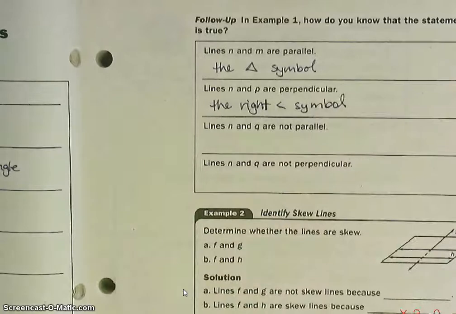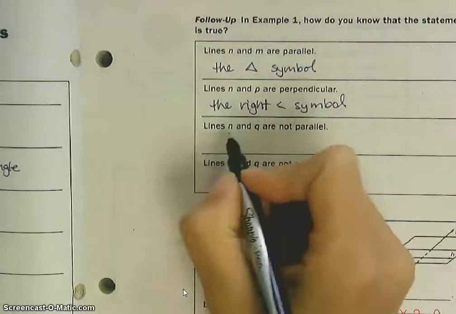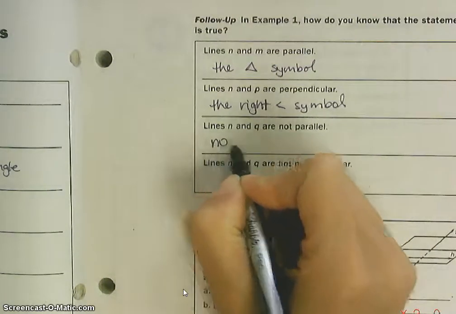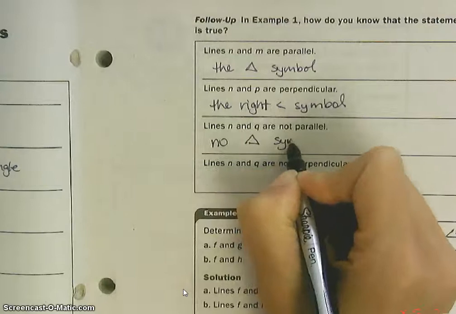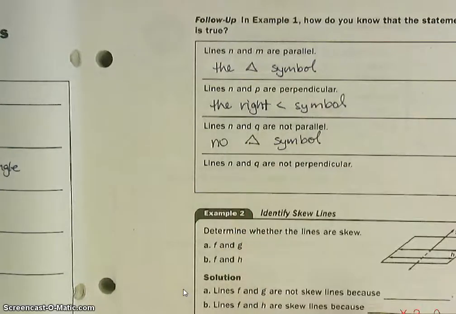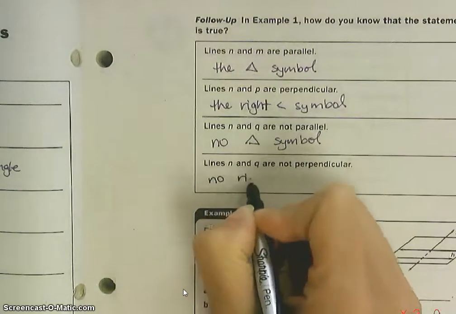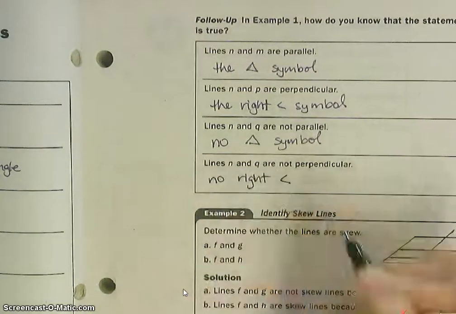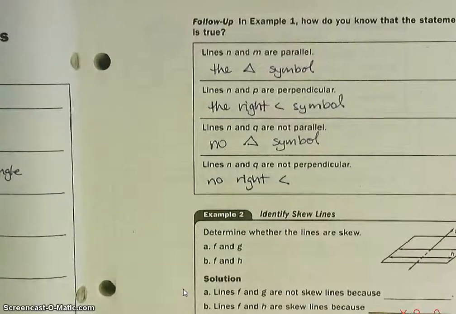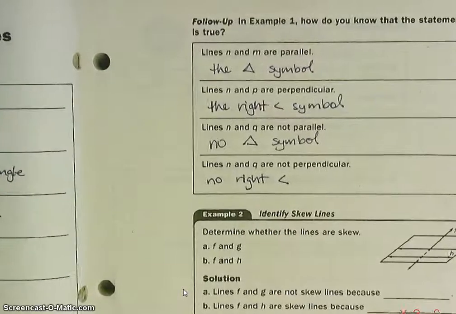How do we know that N and Q are not parallel? Well, there's no parallel symbol and they're going to intersect. And how do we know that N and Q are not perpendicular? Because they're not going to form a right angle. So we're looking at the picture and looking at the symbols to help us.